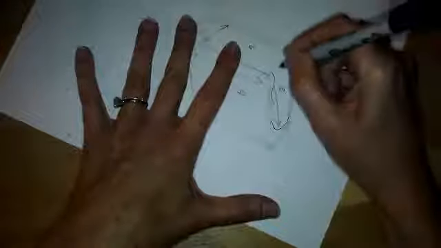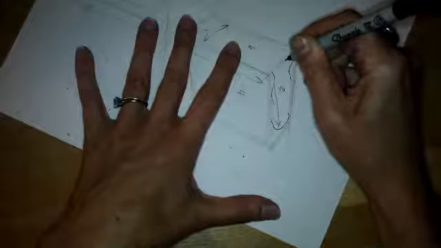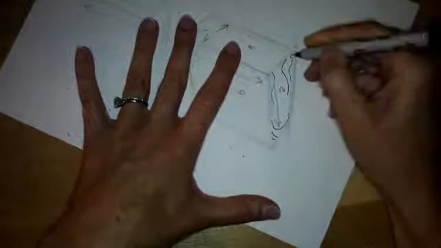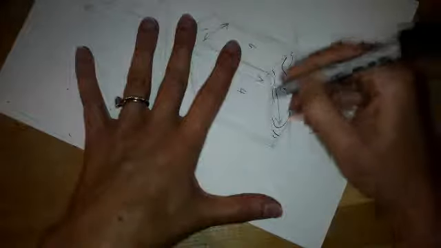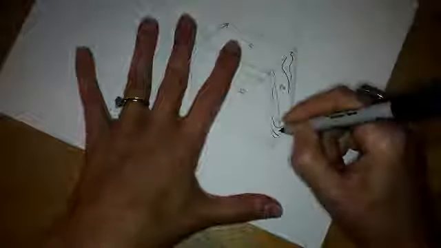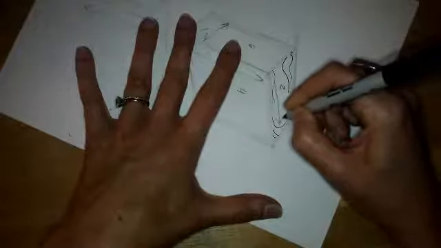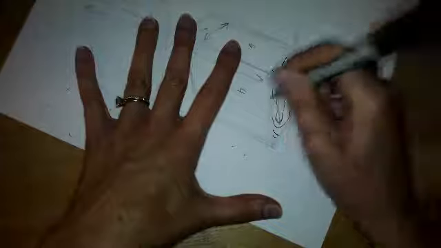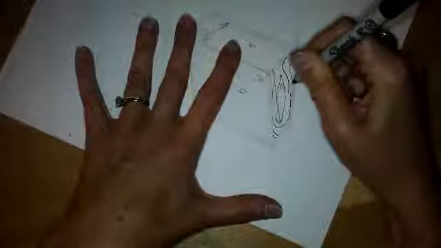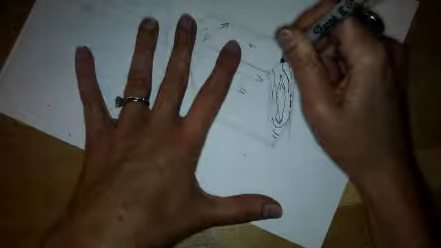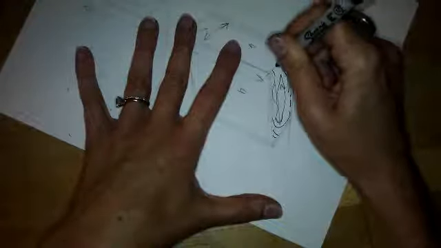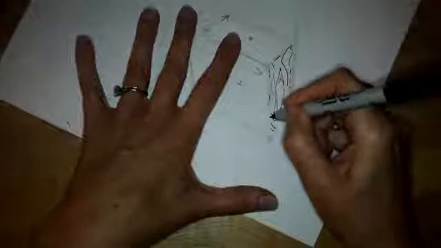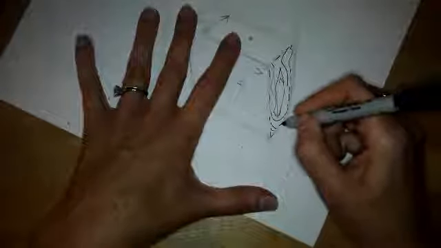Any vertical lines that I create are going to be parallel to these lines, meaning I'm working in this direction. And I'm creating a broken line to help me solidify my form.